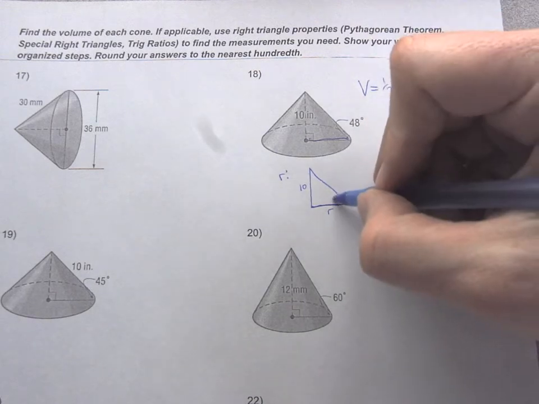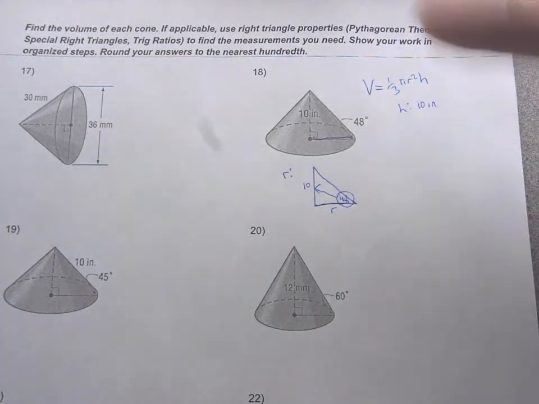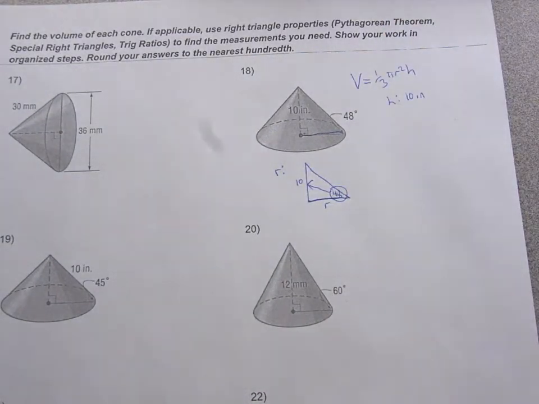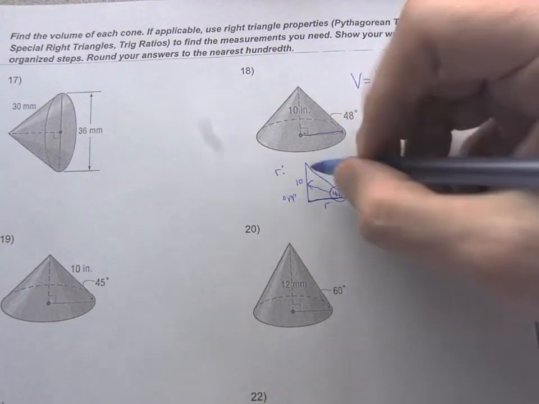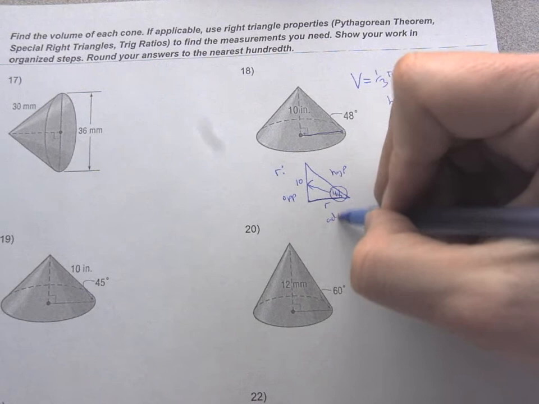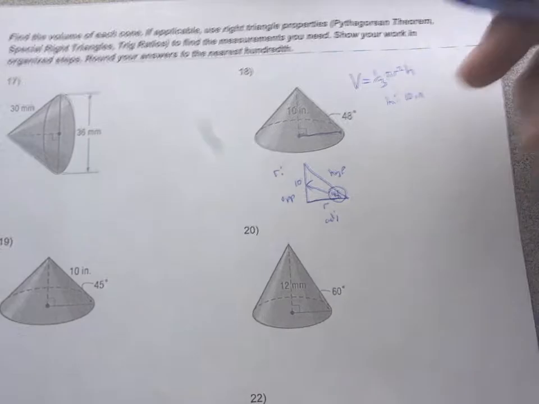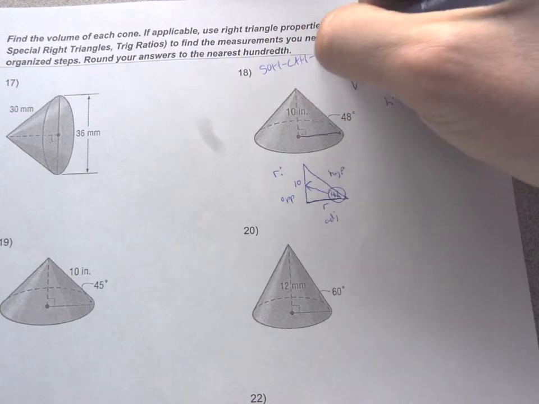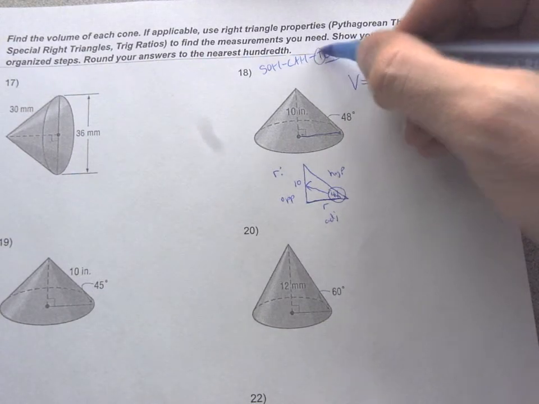The reason I know that is if I circle the reference angle and label all the sides of the triangle in reference to that angle, I know that a straight line through that angle points to the opposite side. This is the hypotenuse, and this is the adjacent side. Notice I have opposite and adjacent, which means I'm going to use tangent. Remember SOHCAHTOA.